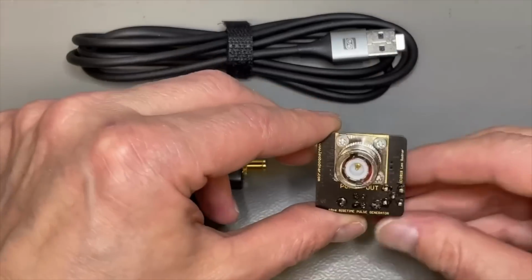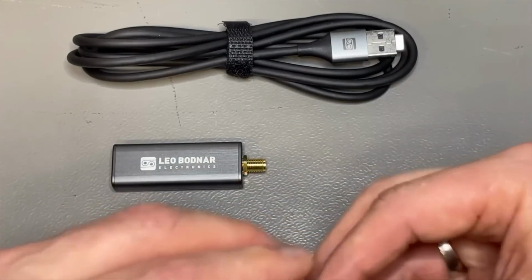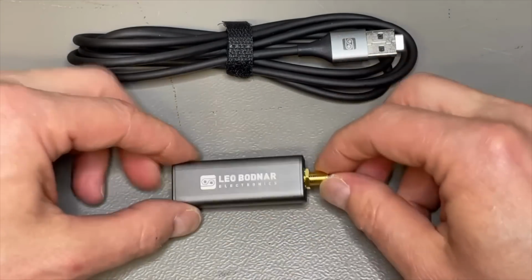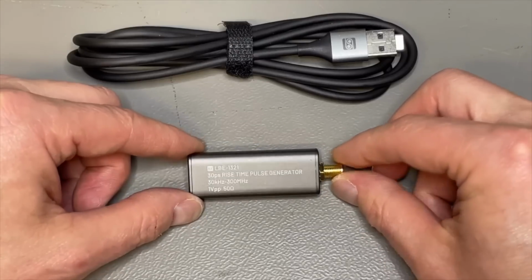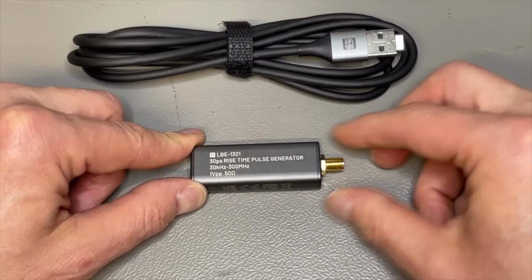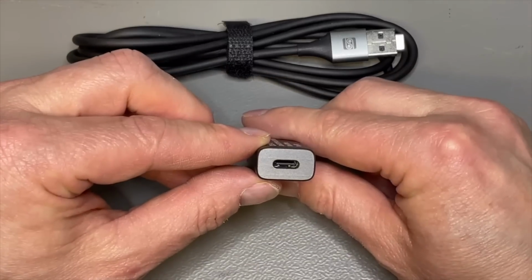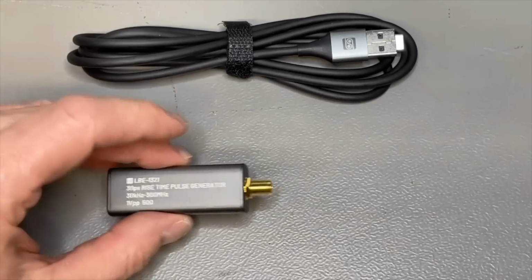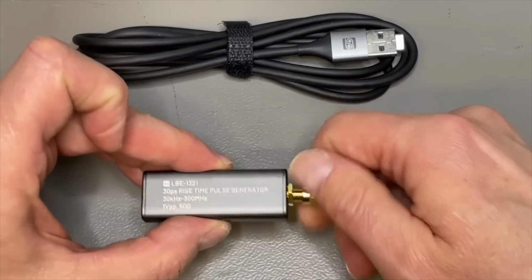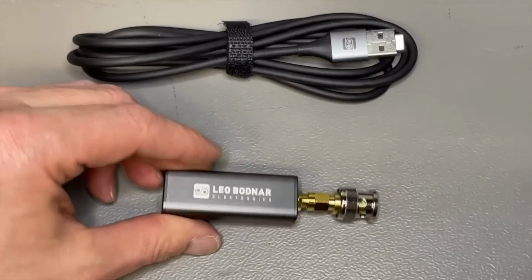I never used the trigger port, and it has a BNC. This one looks a lot nicer. They've put the brand on it, and here on the back you have the type numbers and everything. Here is the newer USB-C connection and the SMA, which I of course will use with the BNC.